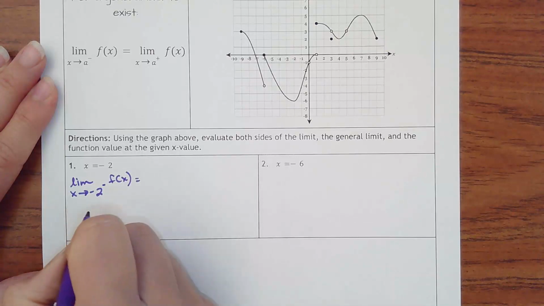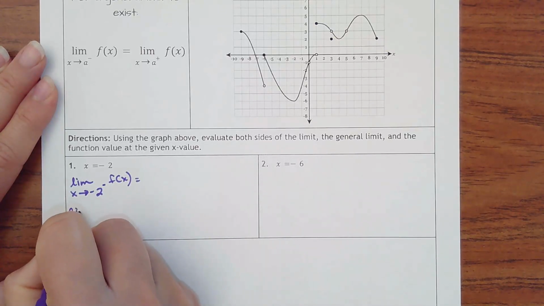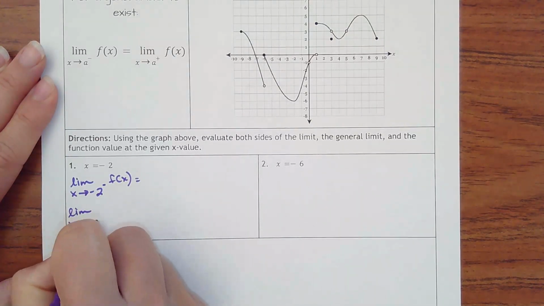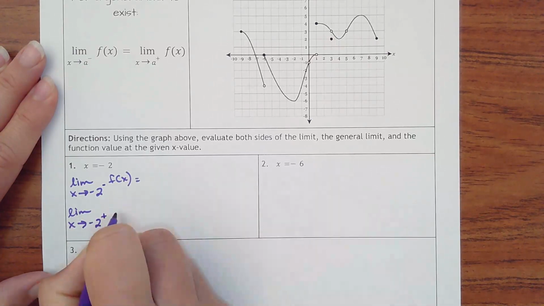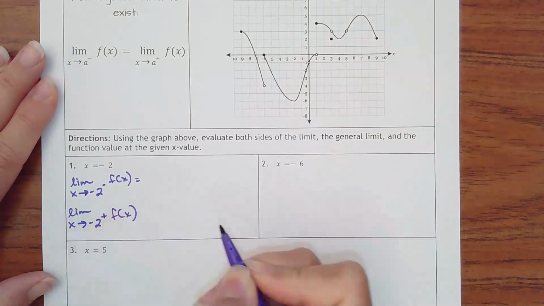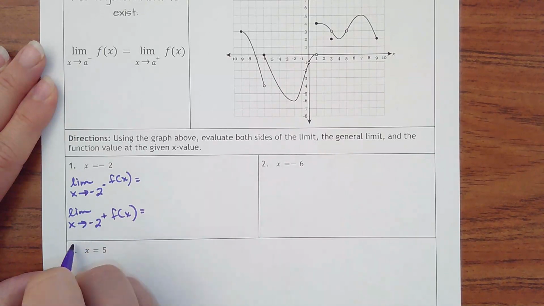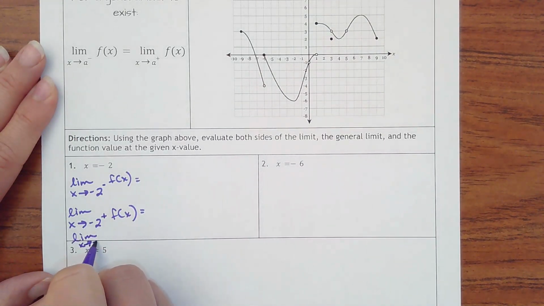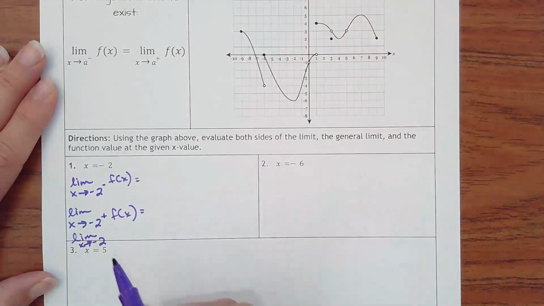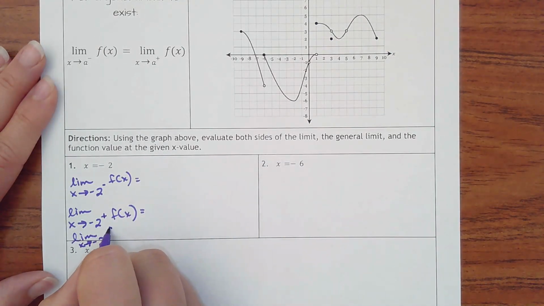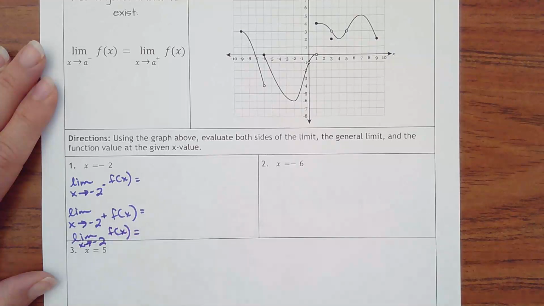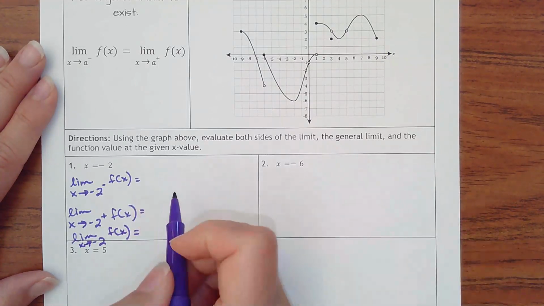I like to go ahead and write out all my stuff. Then I'm going to do the limit as x approaches -2 with a little plus. That'll be from the right, equals what? And then I'll have the limit as x approaches -2. I'm not going to do from the right or left because that's going to be my general limit of f of x equals what? I'll stop there and we'll just start looking at it.